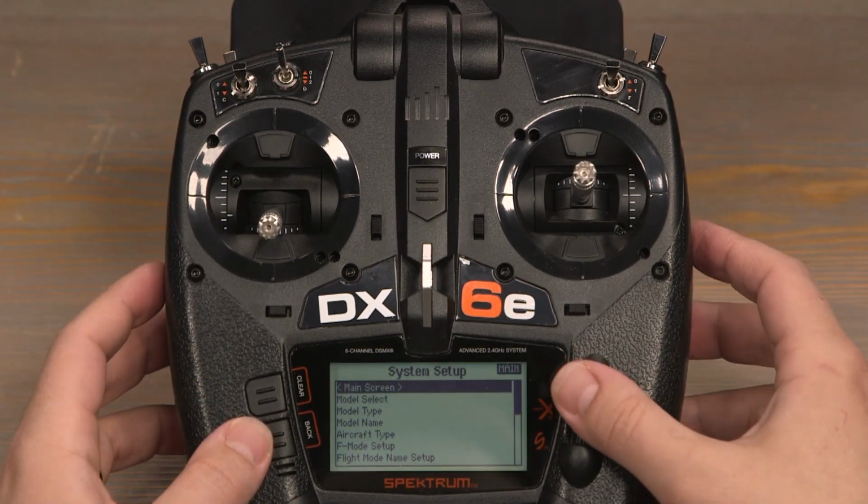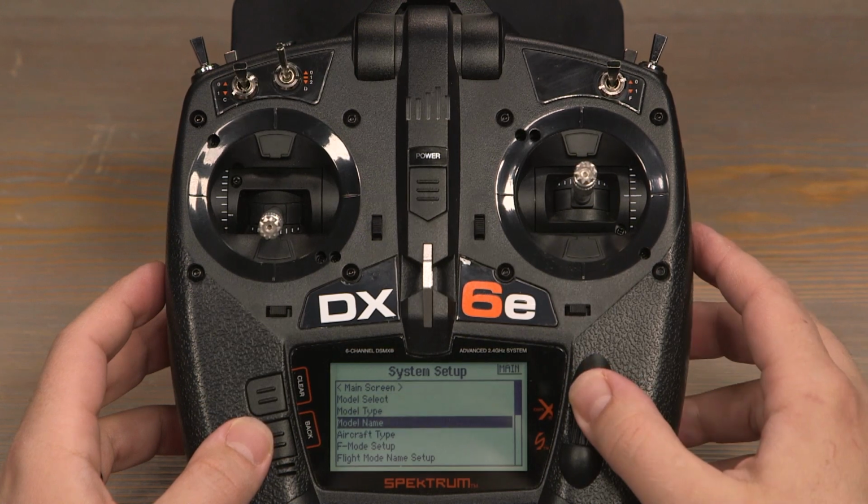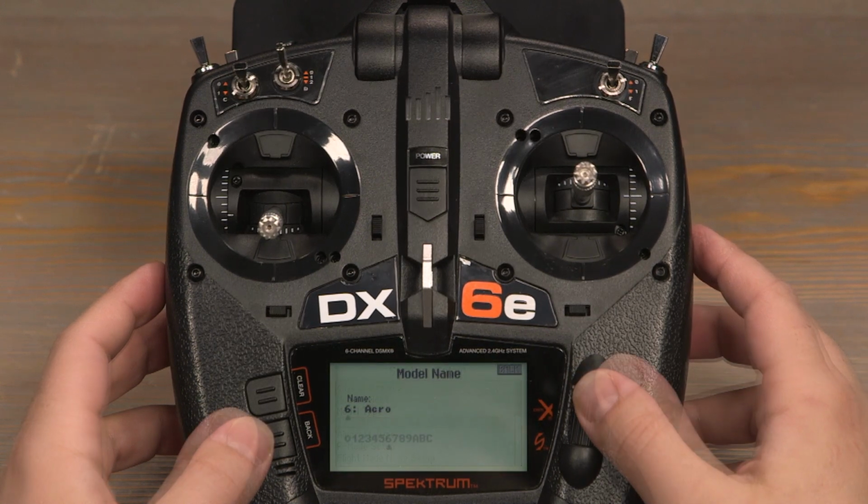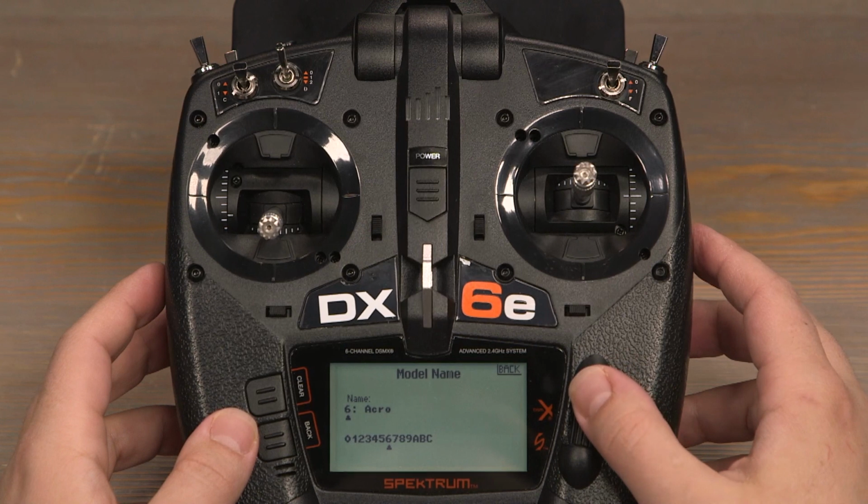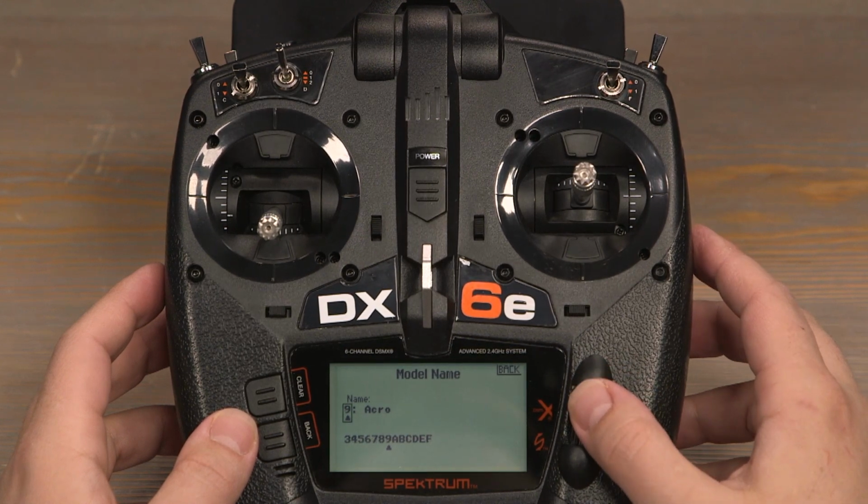Now let's scroll down to Model Name and we'll name the model. Starting with the first character, I'll name it Eratix.